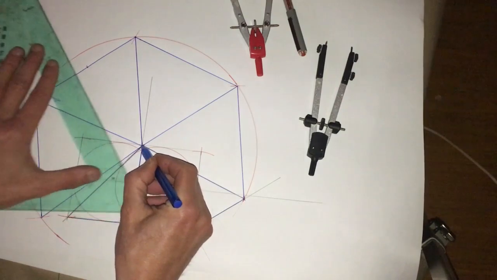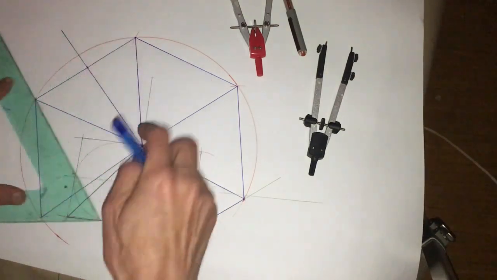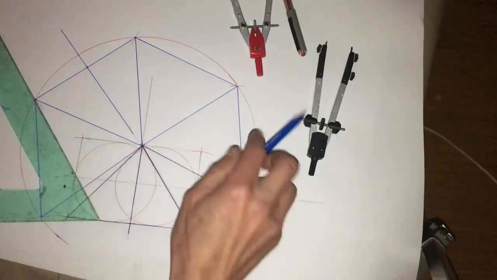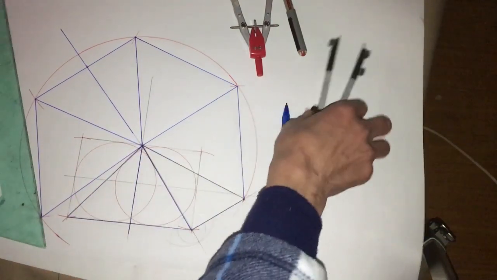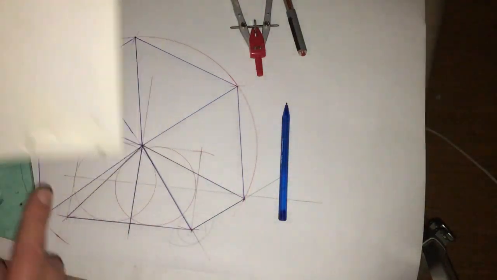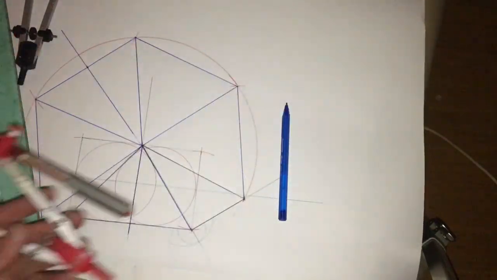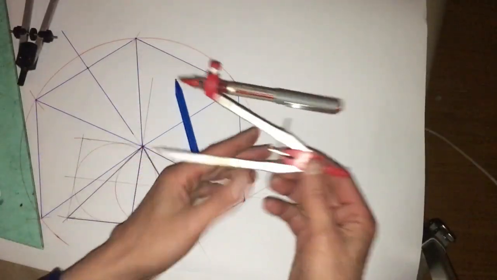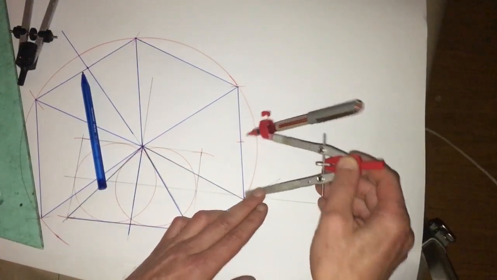And now from your center, because we're going to fold, well, you'll see in a moment. Of course, we also need to create a square to form the base. And we can do the same thing here. So we find the halfway point.